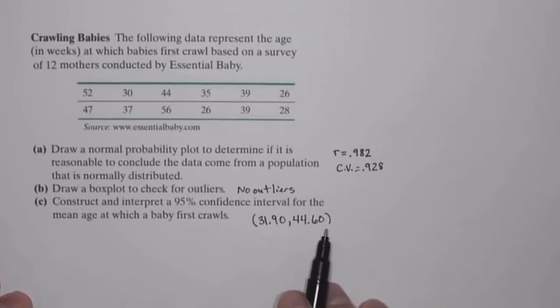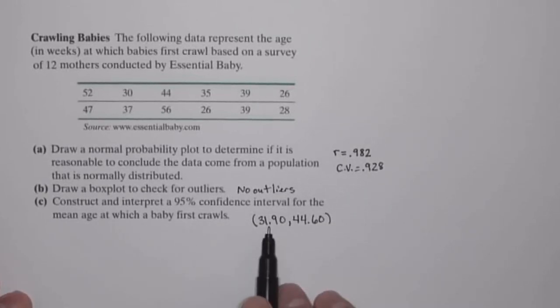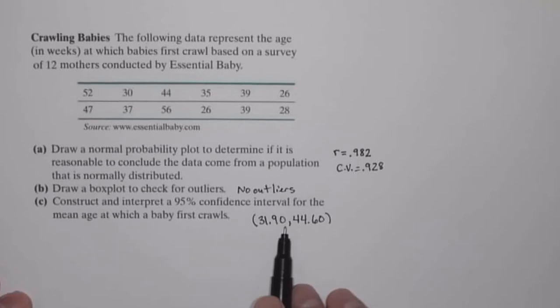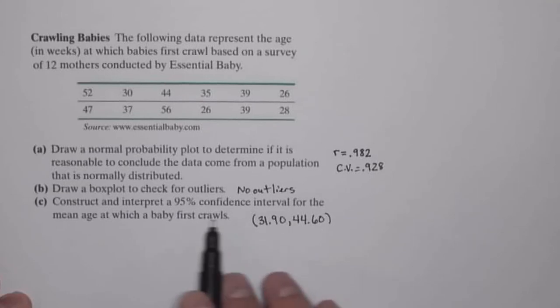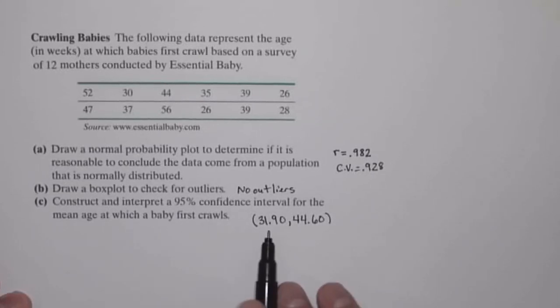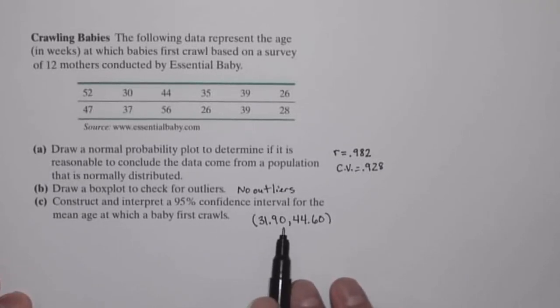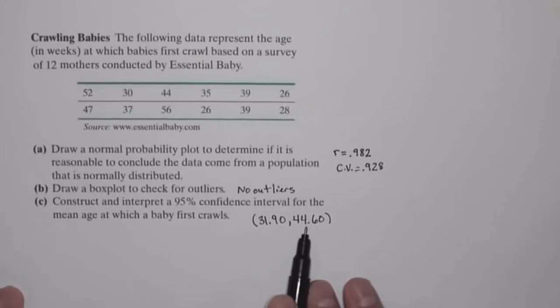So what does this mean? We are 95% confident that the true mean age at which babies first crawl is somewhere between 31.90 weeks and 44.60 weeks. So that's the interpretation.